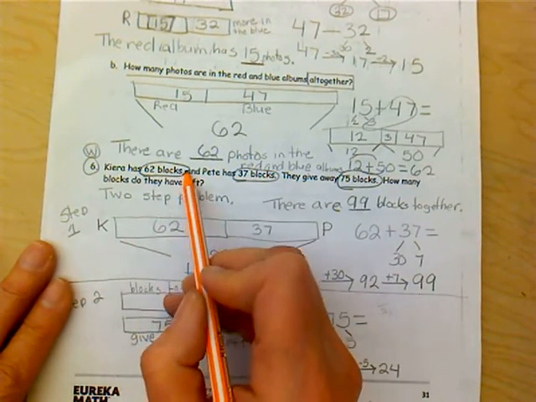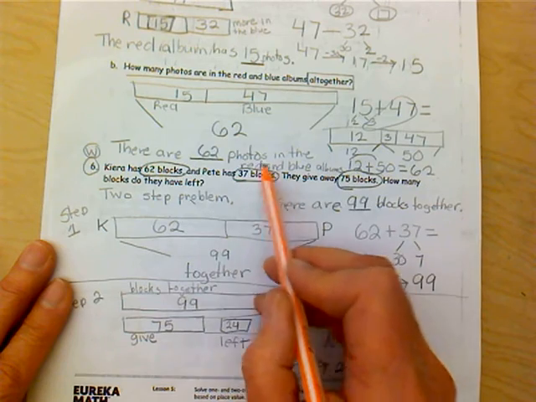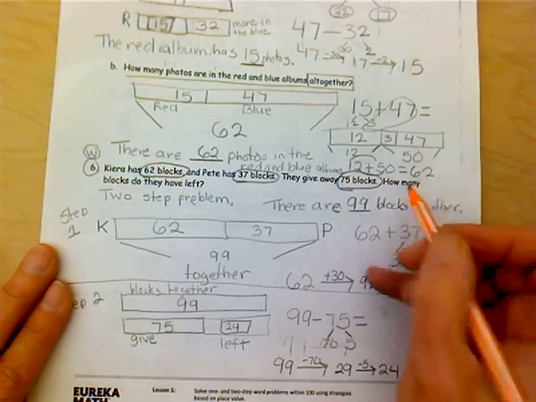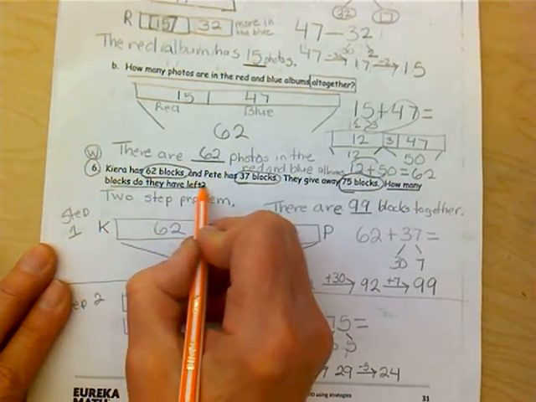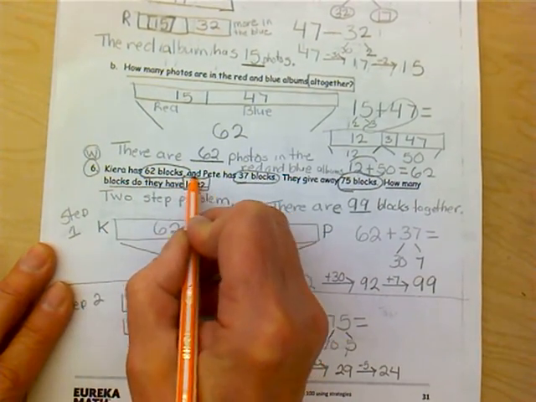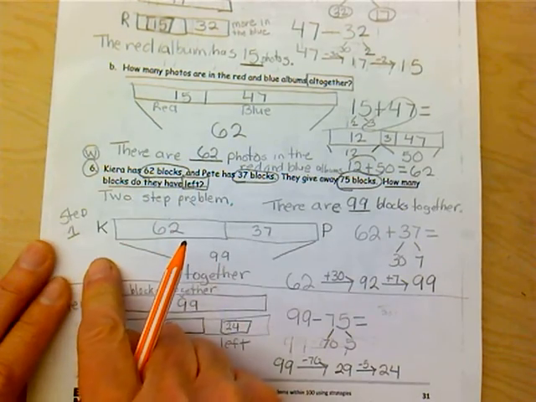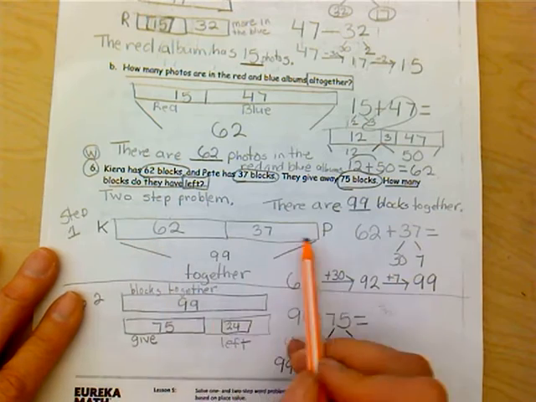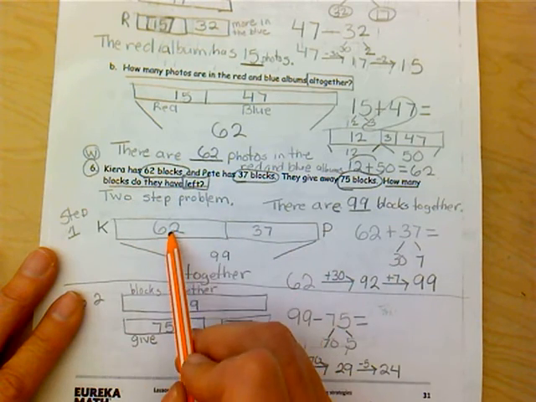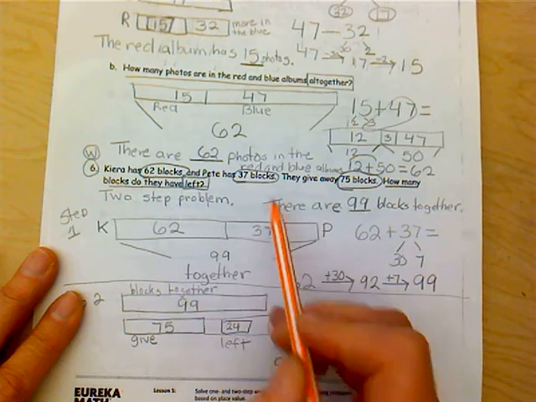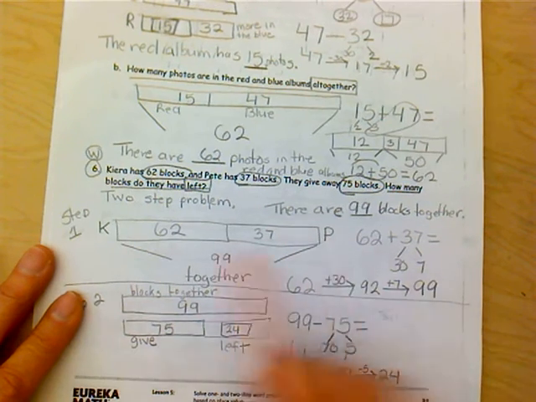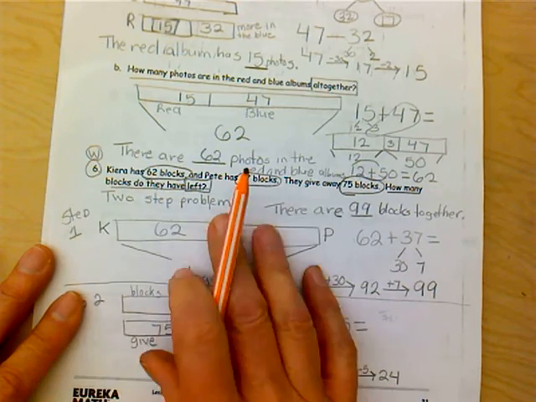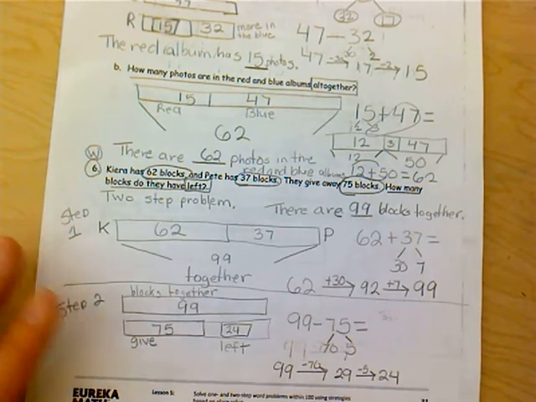We have Kara, who has 62 blocks, Pete has 37 blocks, and they gave away 75. How many blocks do they have left? Well, first of all, in step 1, I'm going to need to find out how many they have to begin with. I'm using my tape model for this one. There are 62 for Kara, and there are 37 for Pete. If I add those two numbers together, I will find out the total number of blocks they have before they give any of them away.